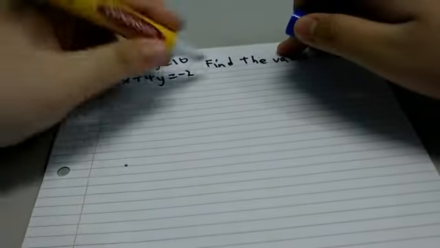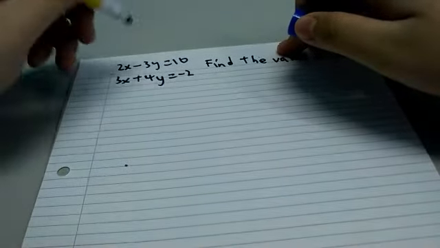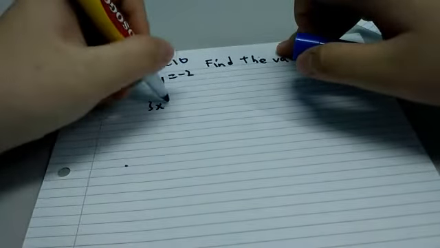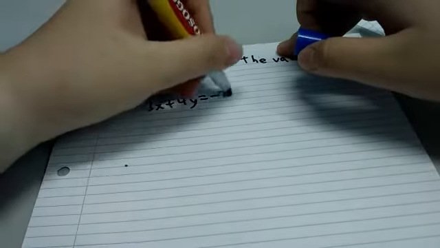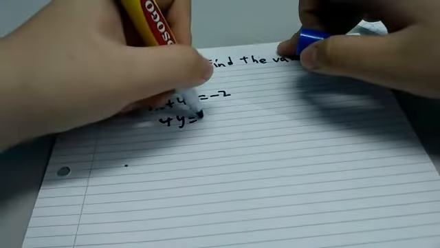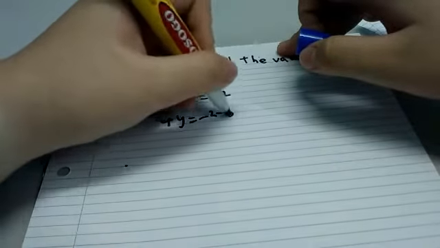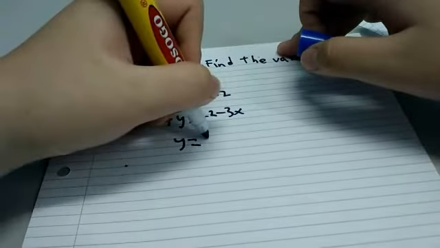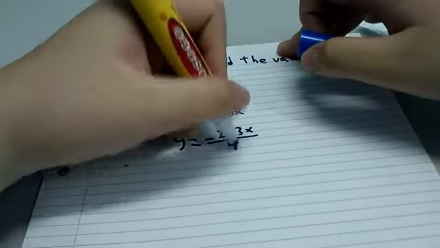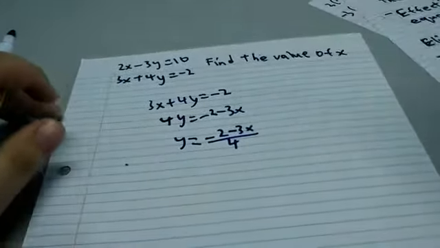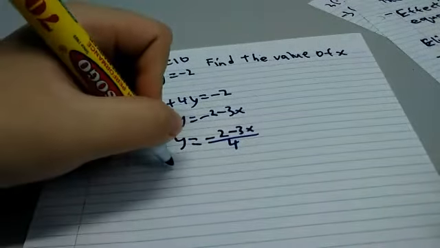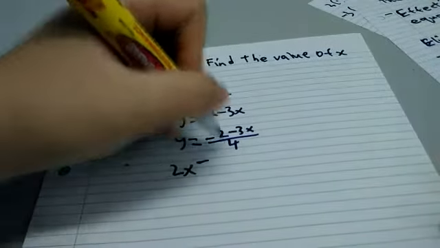So let's say I want to make y the subject. Take 3x plus 4y is equal to negative 2. Then 4y is equal to negative 2 minus 3x. Then y is equal to (negative 2 minus 3x) over 4. And then we are going to plug this y into the other equation, so I will get 2x minus 3y.